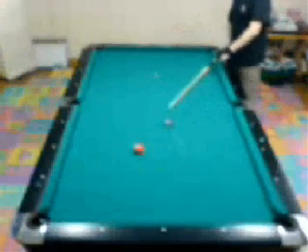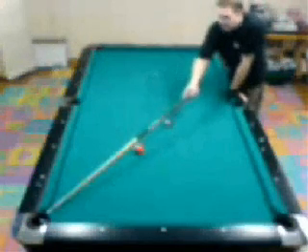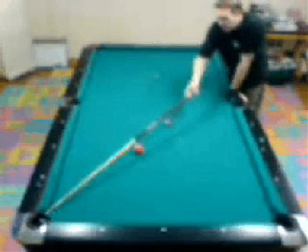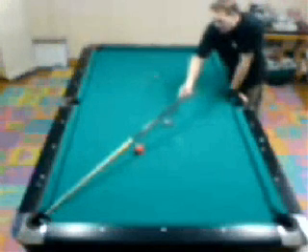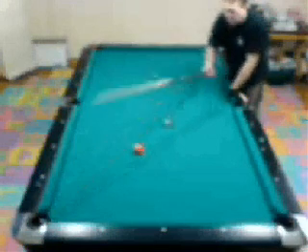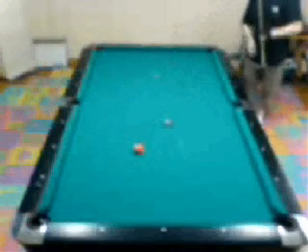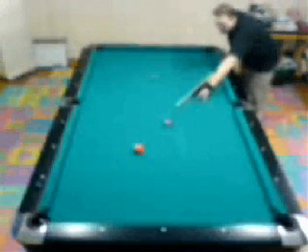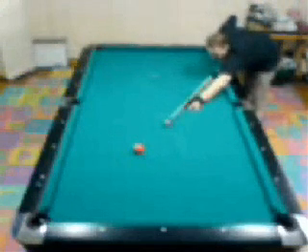So, where normally I would need to aim here at medium speed, with inside English on this shot, when I hit it hard, there'll be less throw. So I can aim pretty much in the centre of that pocket. Okay, there'll be almost an insignificant amount of throw on this shot if I'm hitting it very firm.